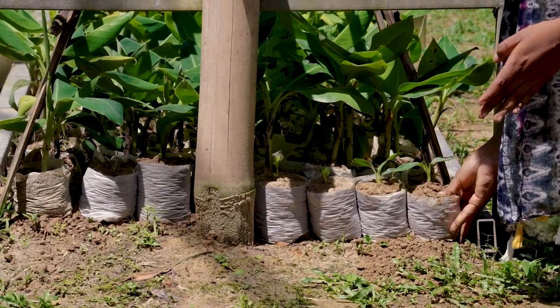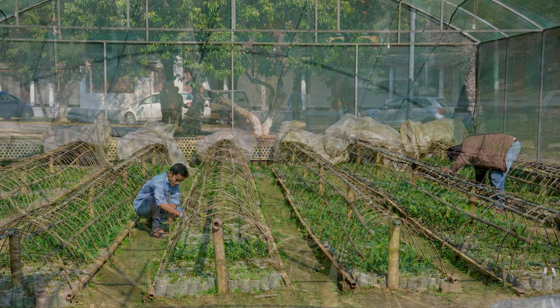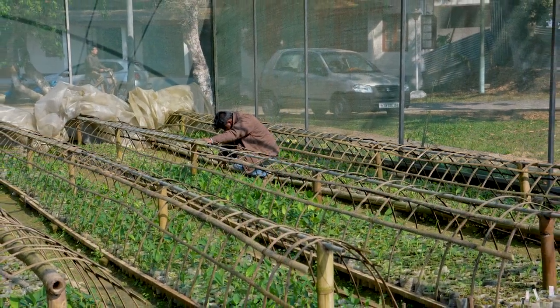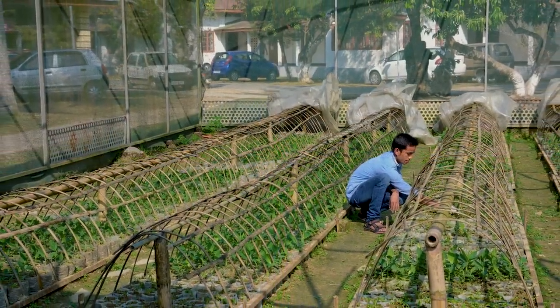Once the potting mixture is ready, we transfer the plants from the cocopeat tray into the potting mixture, and these are kept in the polytunnels. As you can see, this is our net house where we are keeping our micropropagated, hardened plants. Once the plants are properly hardened, they will be recommended for planting in the field, so that any growers or farmers who want to cultivate tissue culture plants can procure the plants from here and grow them.